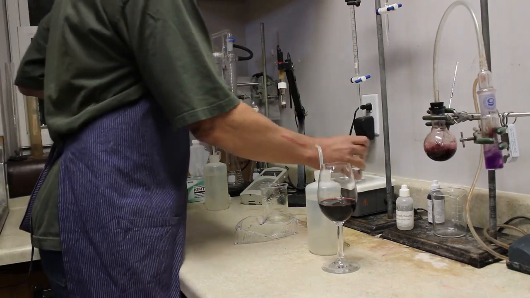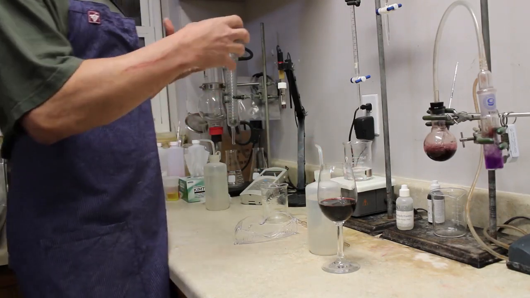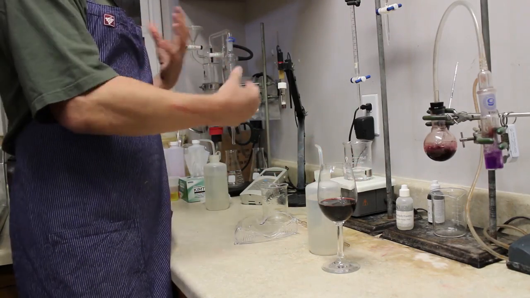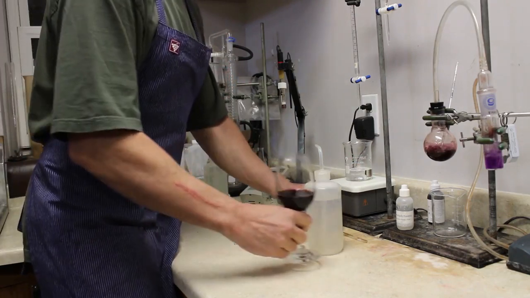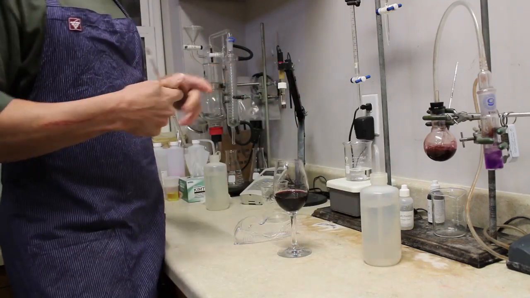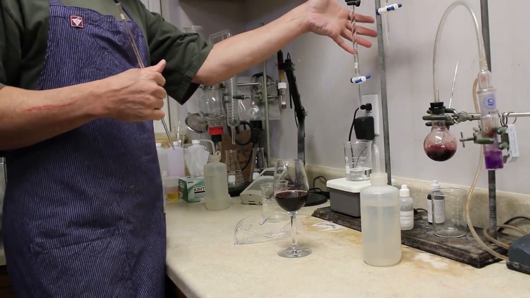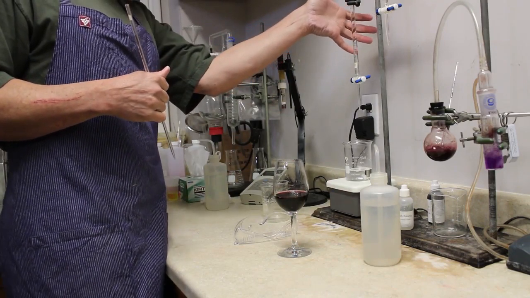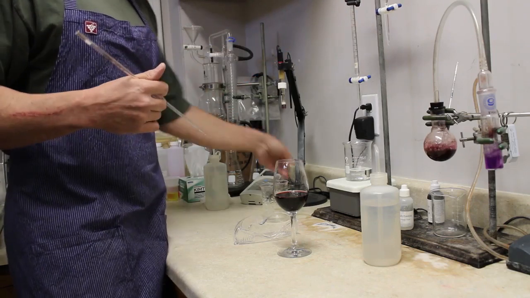So the principle behind this test is to have a known quantity of wine with an unknown quantity of acid. So what we will do is test for that acid by titrating a known amount of sodium hydroxide, which is a base. This is a 0.1 normal sodium hydroxide.